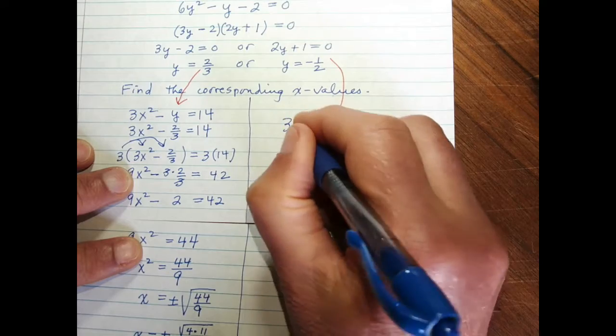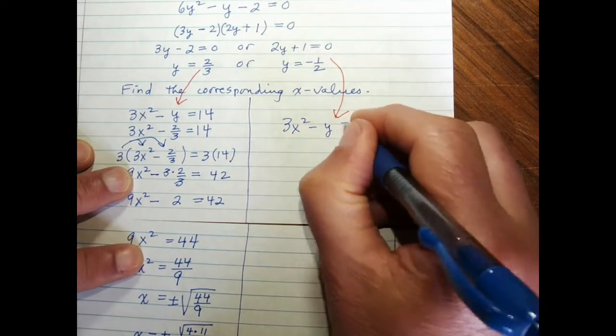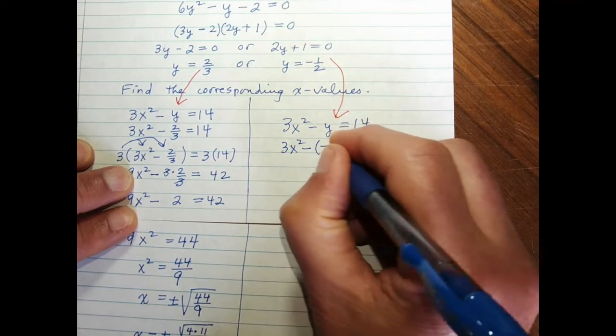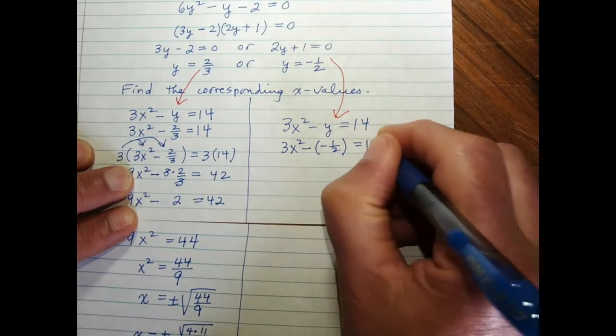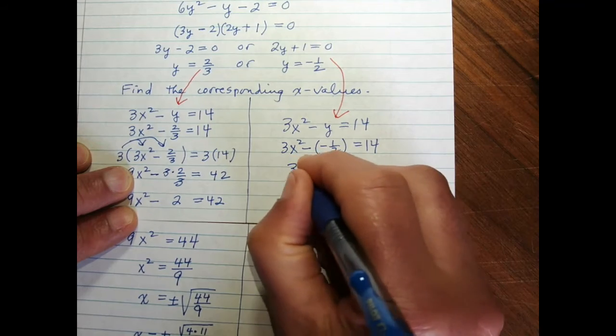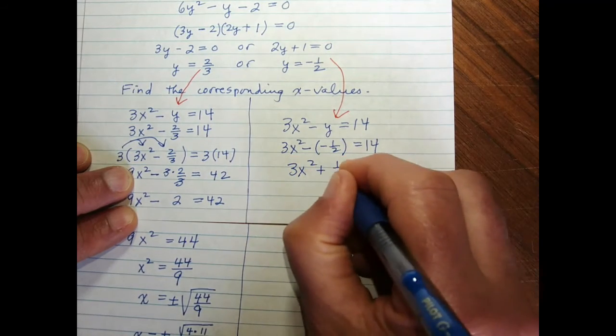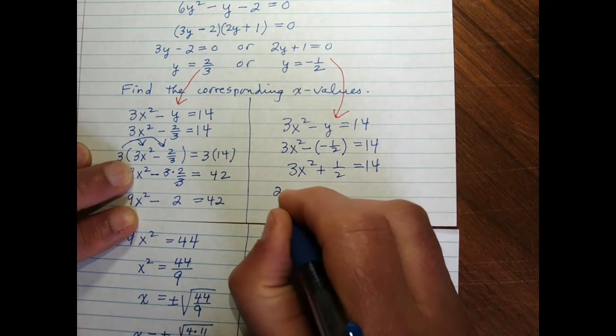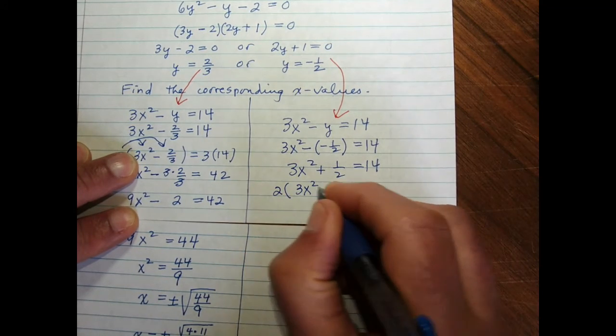So 3x squared minus y equals 14. 3x squared, now I'll get minus a negative 1/2 equals 14. That's 3x squared plus 1/2 is 14. And so to clear denominators here, I'm going to multiply both sides by 2.